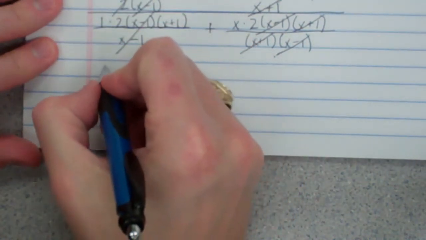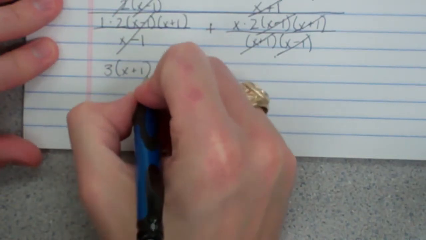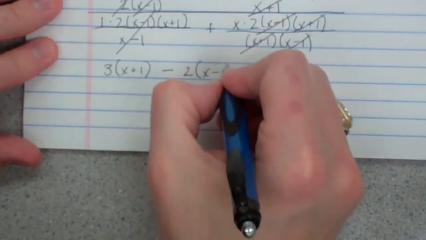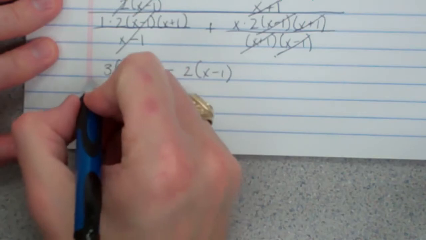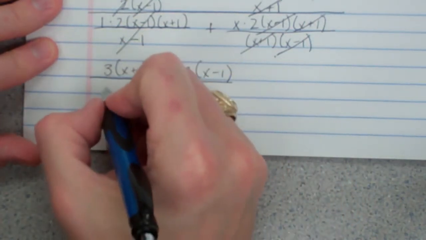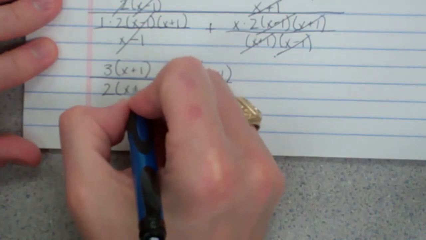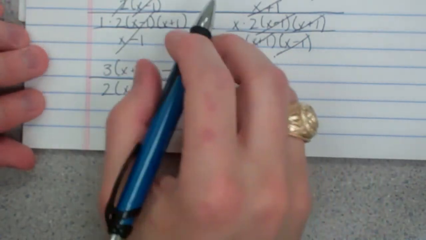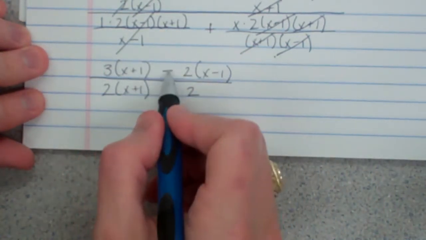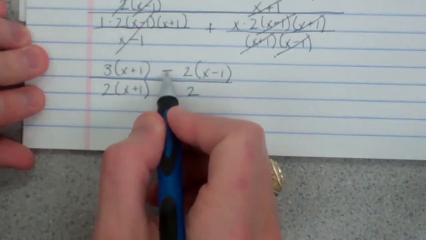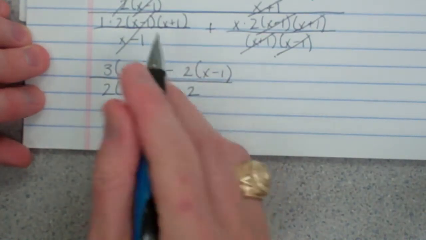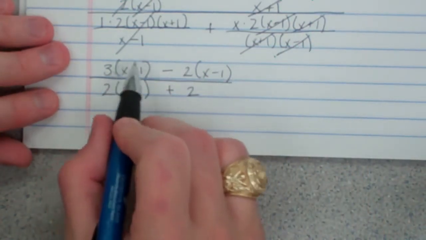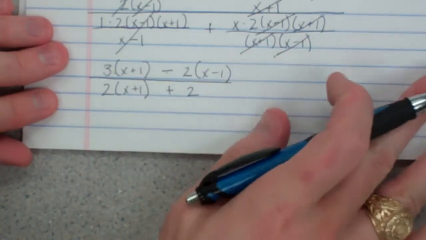So I've got 3 times x plus 1 minus 2 times x minus 1, make sure to watch your signs, divided by 2 times x plus 1 plus 2. Now, I can't cancel these out because they're held together by an addition sign and a subtraction sign. And remember, if they're touching one of these, they're frozen. You can't do anything about it. You're stuck.